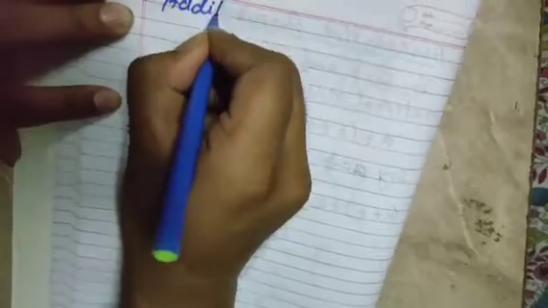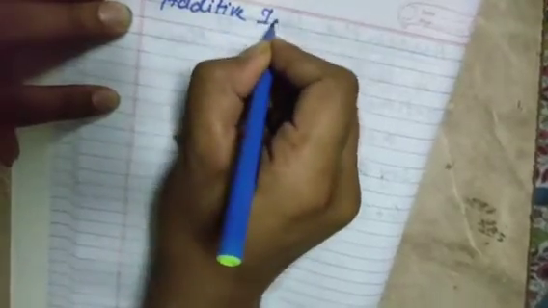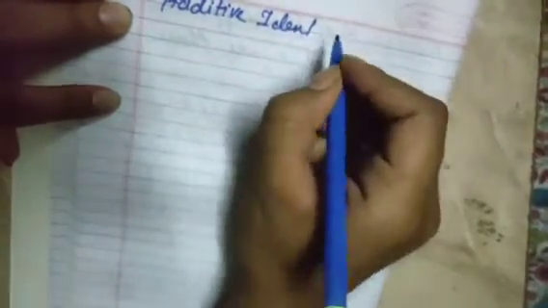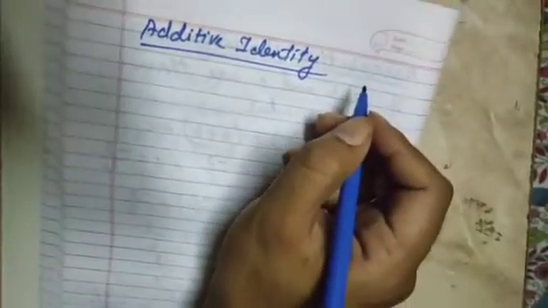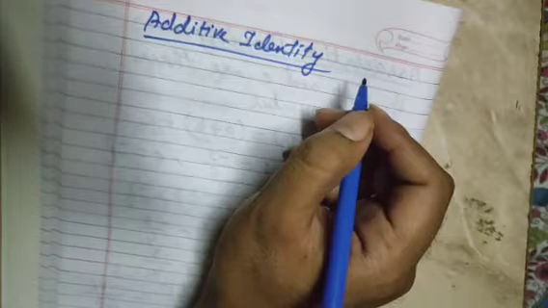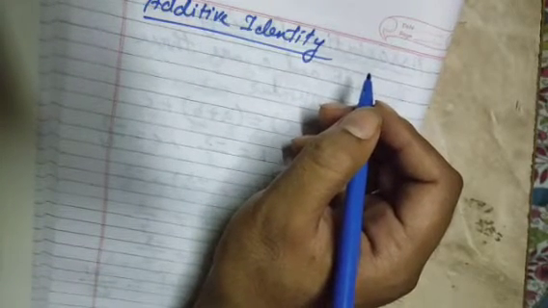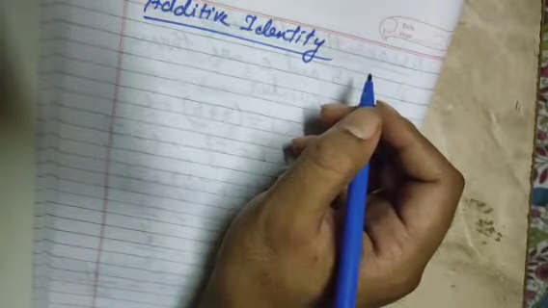Next we have additive identity. The question is, what is additive identity? Many of us have this doubt. It is nothing but what? When 0 is added to a rational number, it leaves the rational number unchanged.